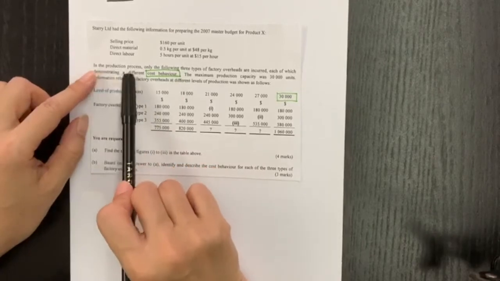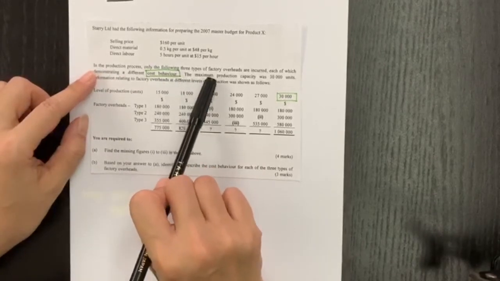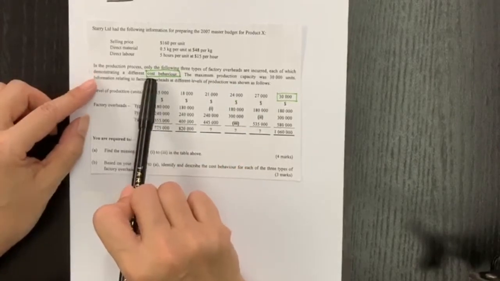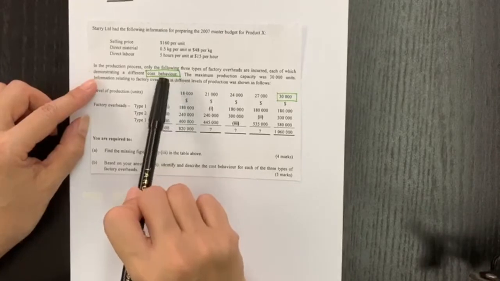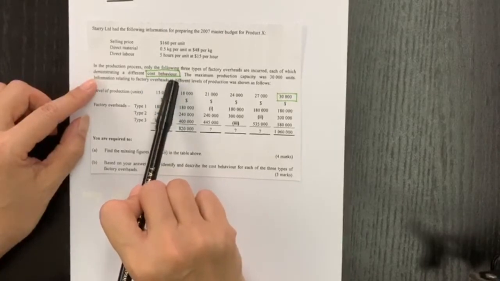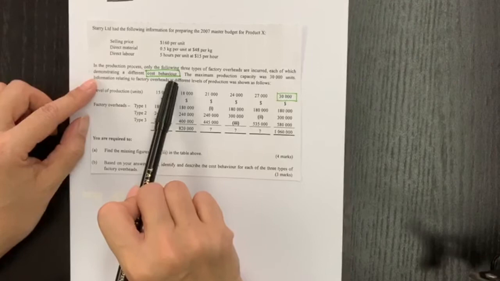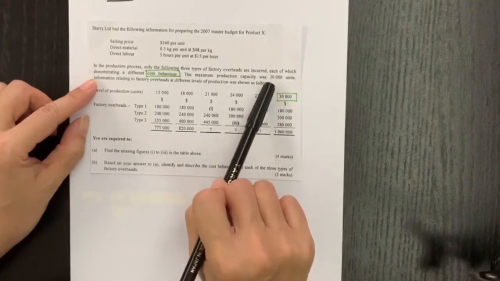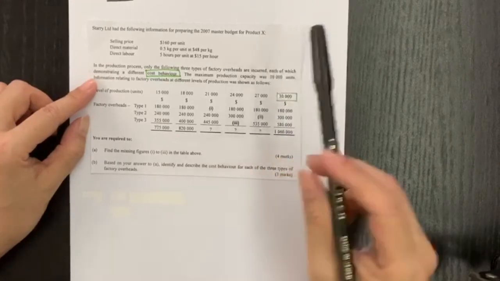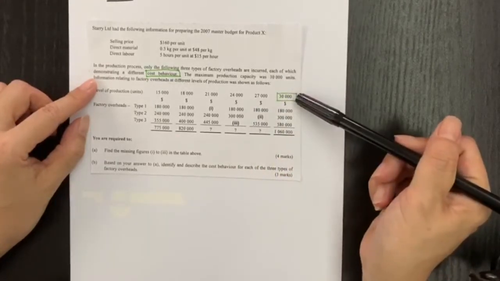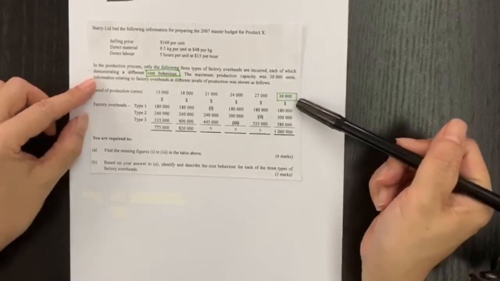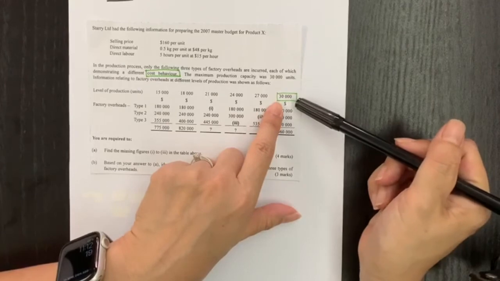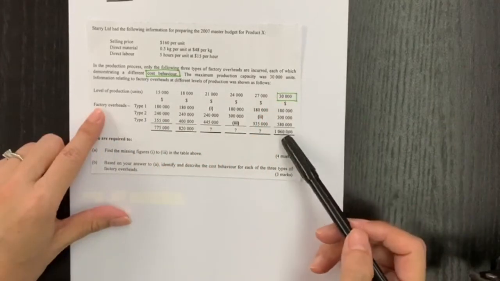So here in the production process, only the following 3 types of factory overheads are incurred, each of which demonstrating a different costs behavior. All right, so meaning of cost behavior, it means the costs associated with changes in level of activity. Okay, and also the maximum product capacity was 30,000 number of units. That means the factory can only produce at most 30,000 units, because resources are always limited.